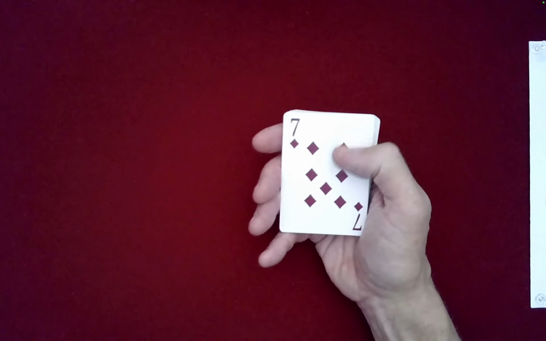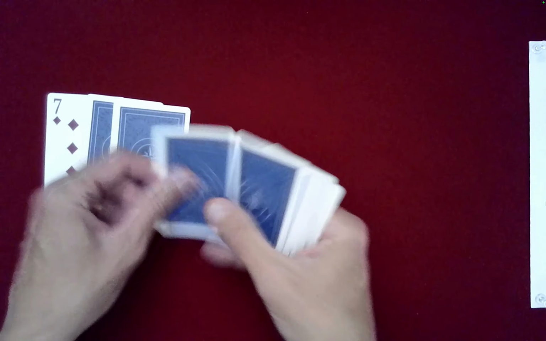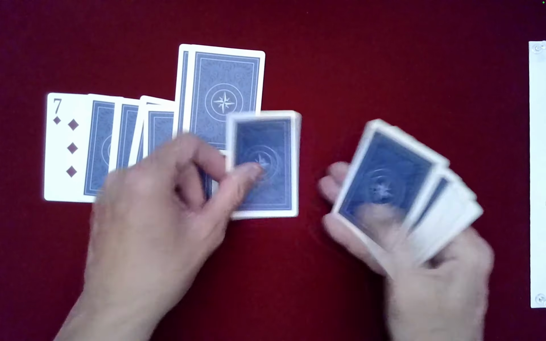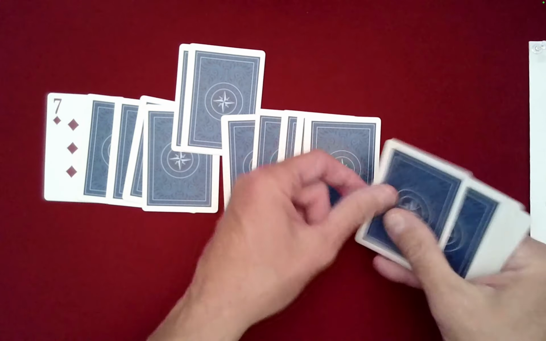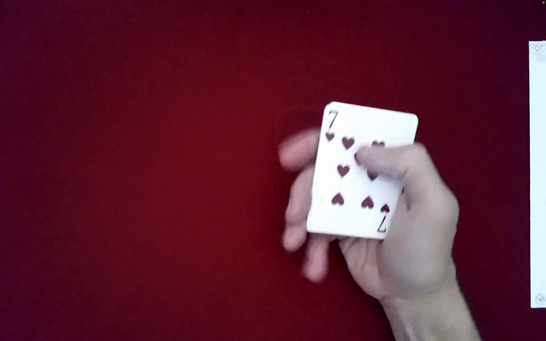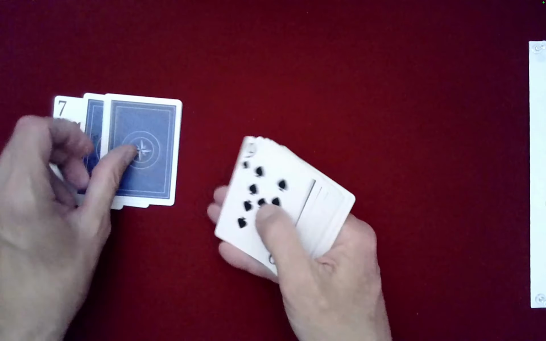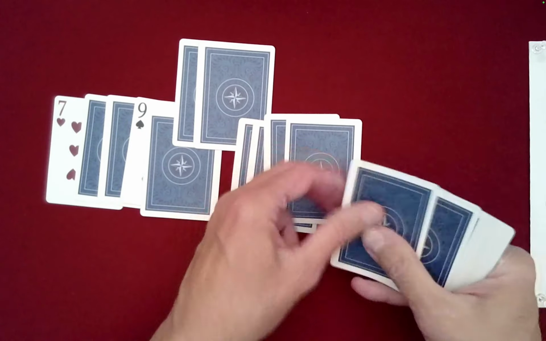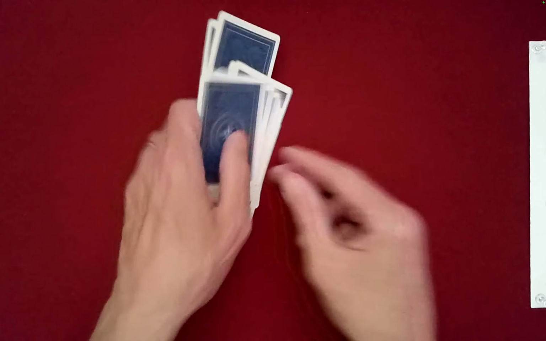So 7 of Diamonds. S-E-V-E-N-O-F-D-I-A-M-O-N-D-S. Drop the rest on top. Very good. 7 of Hearts. Interesting. S-E-V-E-N-O-F-H-E-A-R-T-S. Drop the rest on top.